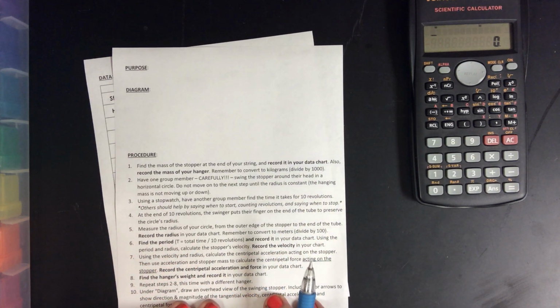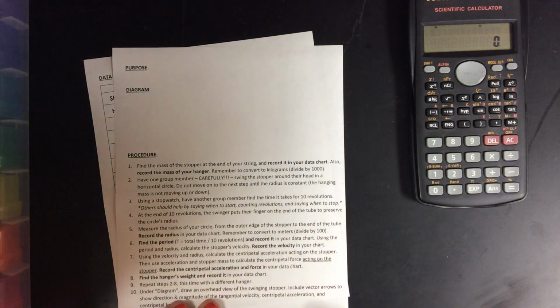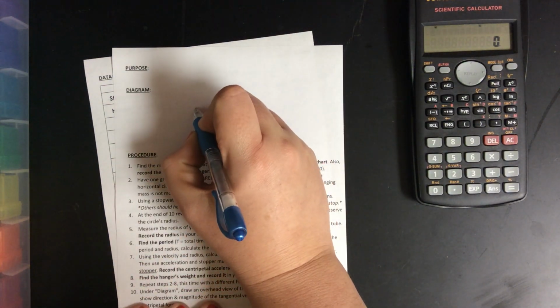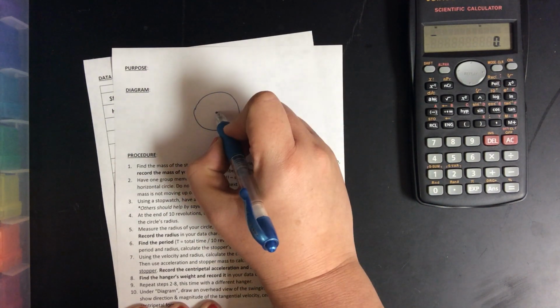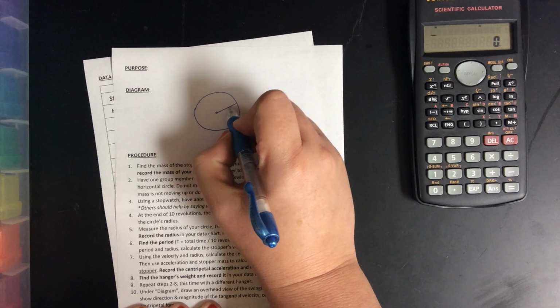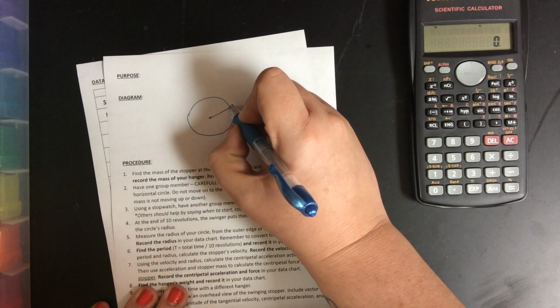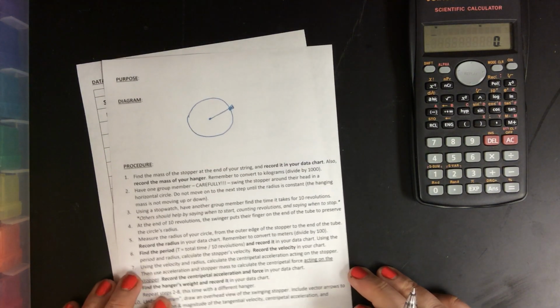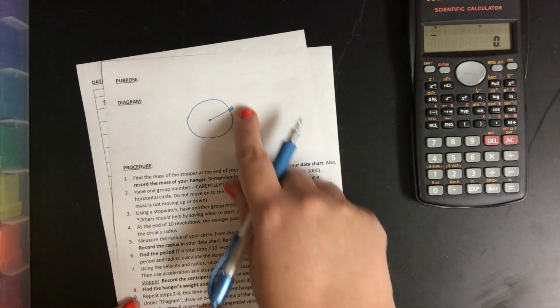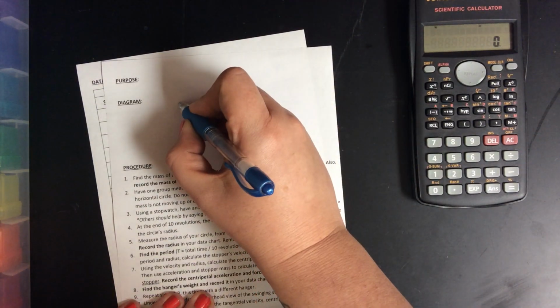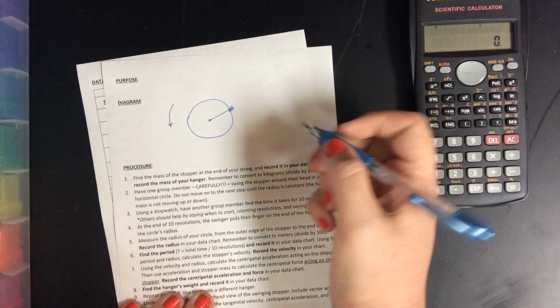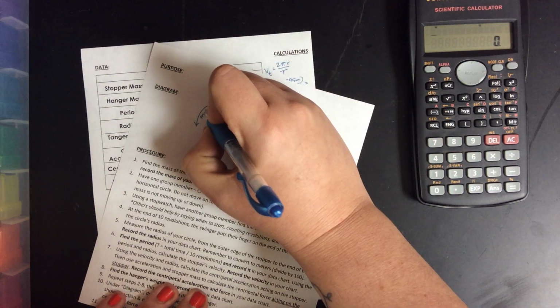So an overhead view of the swinging stopper. If you were swinging the stopper in a circle around your head and you were to look down from overhead, what would it look like? It would be making a circle. We could mark the center, and then there would be a string. Just like that. You can even draw the stopper in if you want to. I would suggest that you add an arrow showing which direction your stopper is moving. So if it's going this way, draw a little curved arrow and just label that motion.